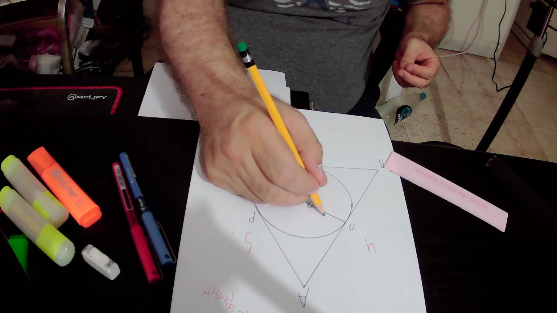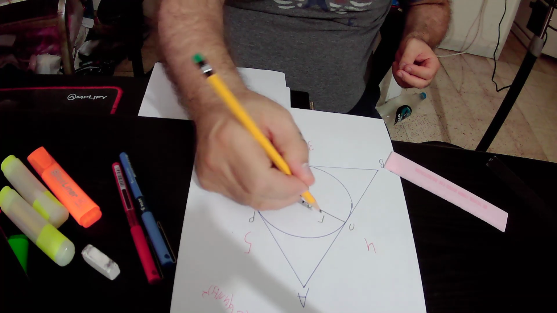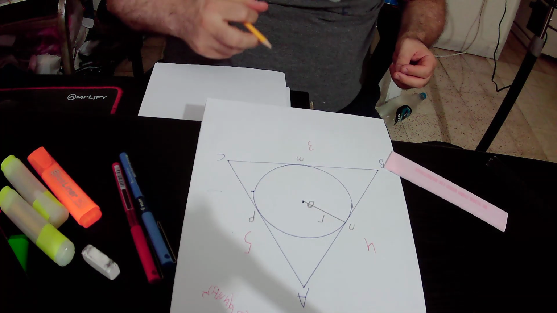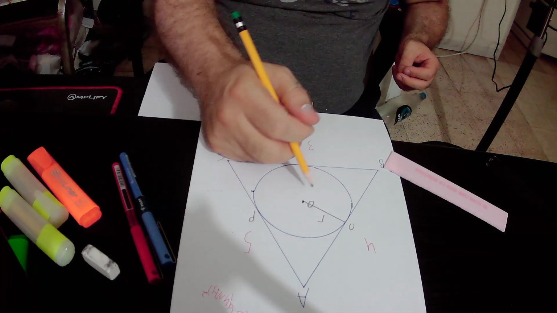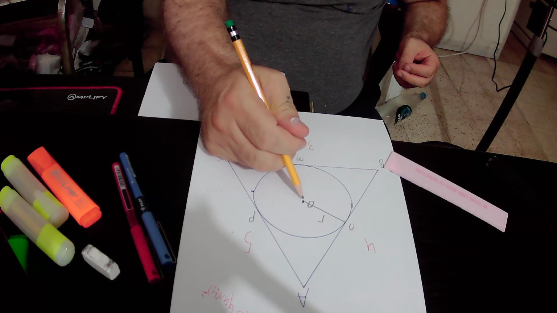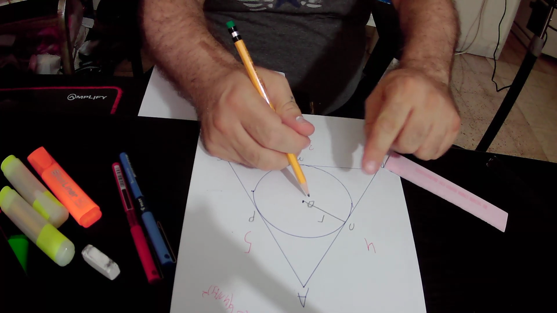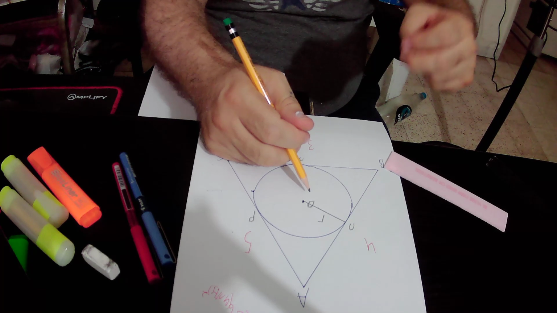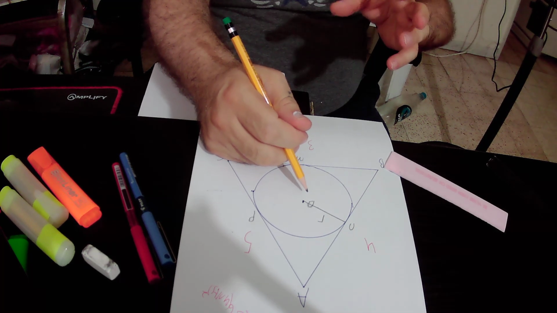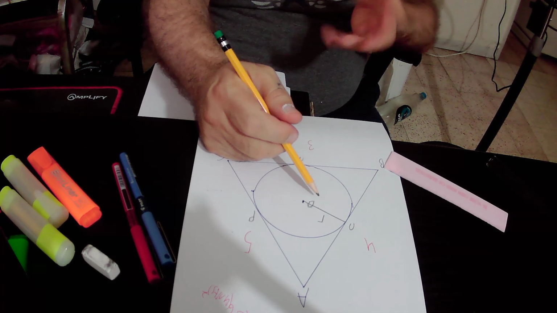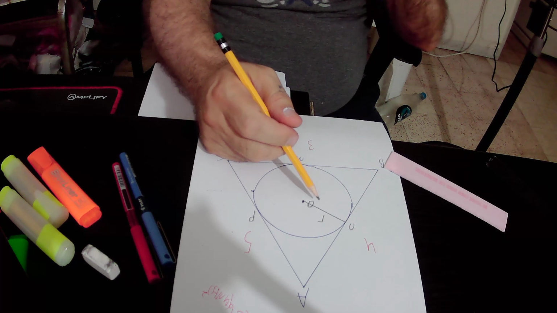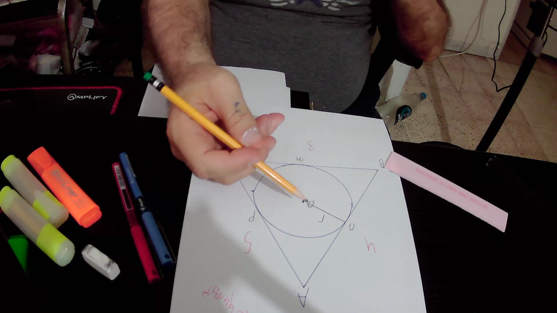I will mark it as small r for the simple reason that line segment NO starts from the center of this circle and ends at point N, that is a point on the circle itself. For that reason, line segment NO is the radius of this circle.